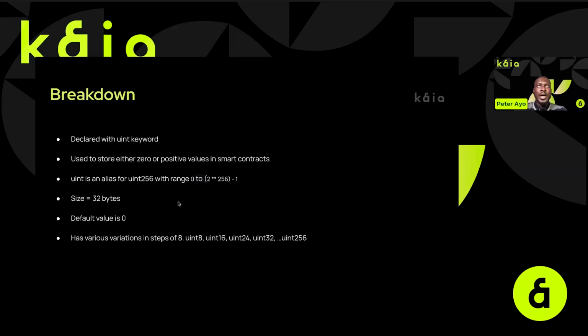Also, you can declare your unsigned integers with the uint keyword. In the case of integers, or signed integers, we use the int keyword. In the case of unsigned integers, we use the uint keyword, which is UINT, right? Also, the default value is 0. It has various variations in steps of 8: uint8, uint16, uint24, up to uint256, right? We have various sizes, right?